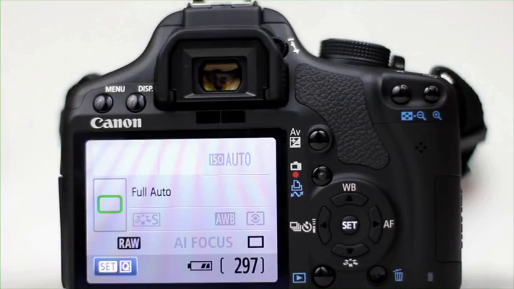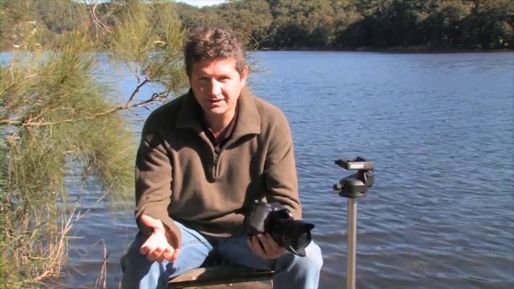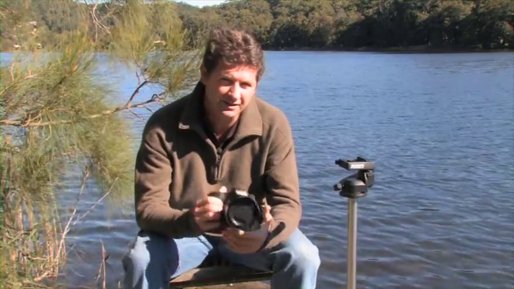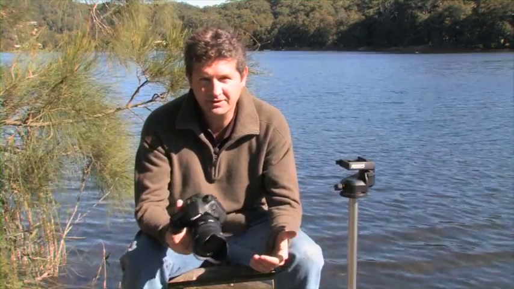First mode is your point and shoot or your full auto. It sounds great. You point your camera and the camera takes control of everything. Unfortunately, you have no creative control at all. If you're in badly lit scenes or backlit scenes, there's a lot of inaccuracies with the camera. And the only things you really have control over are your resolution and your flash modes. So let's move on to the other modes and find out how we can use them.